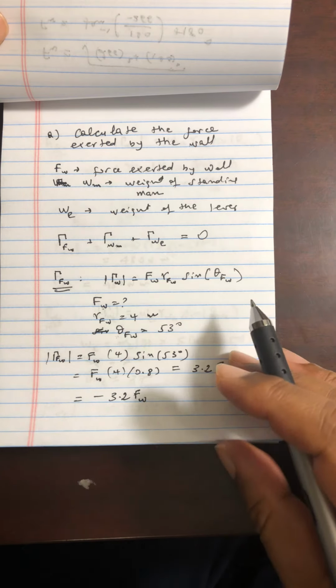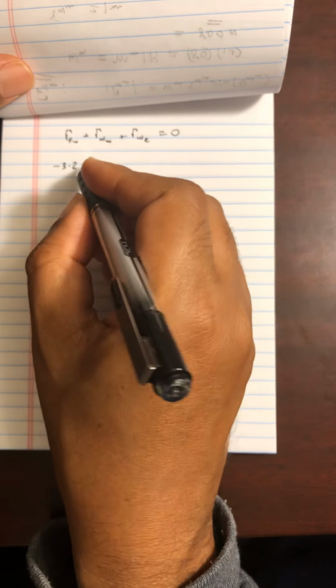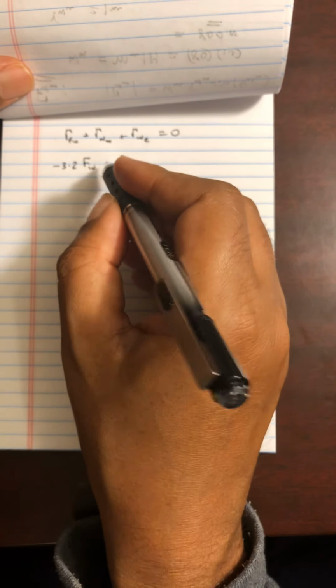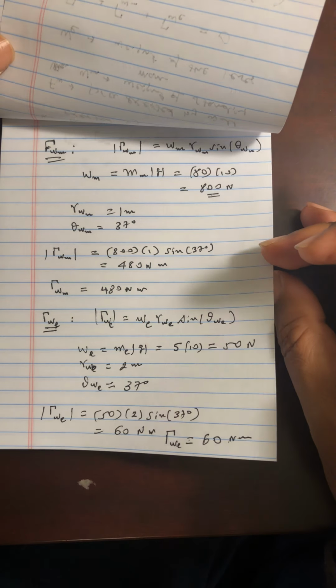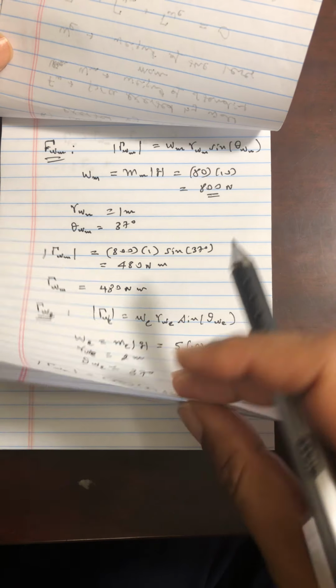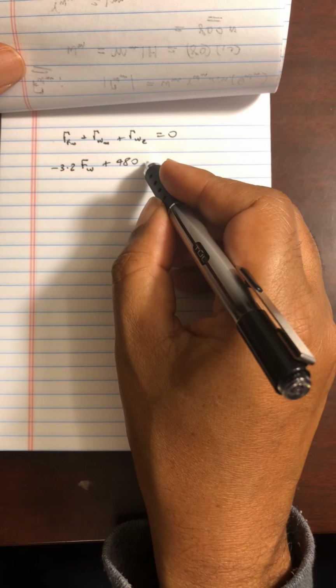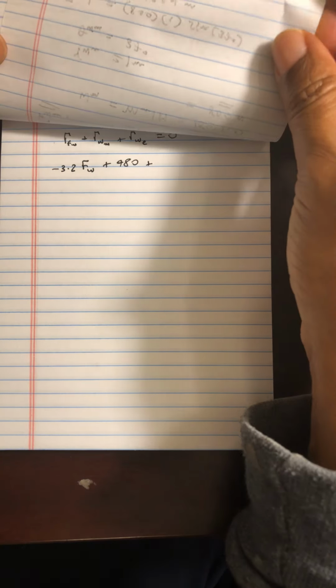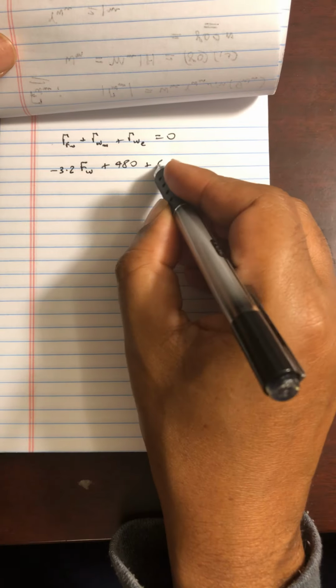This one is negative 3.2 times the unknown force due to the wall, the torque due to the weight of the man is 480, and the torque due to the weight of the lever is 60. So we've got plus 60 equals 0.